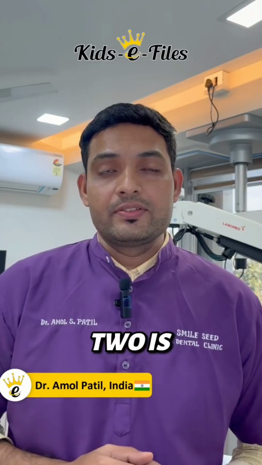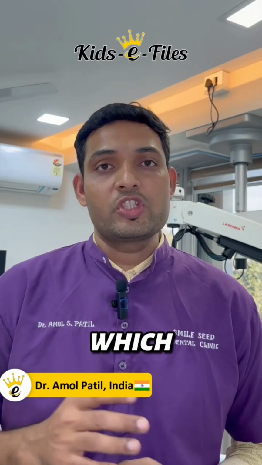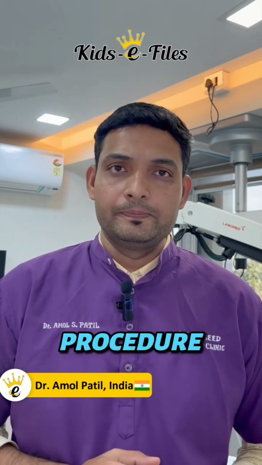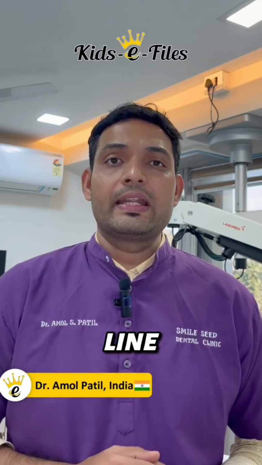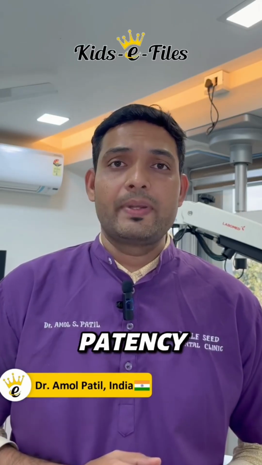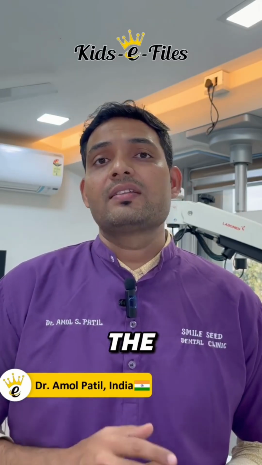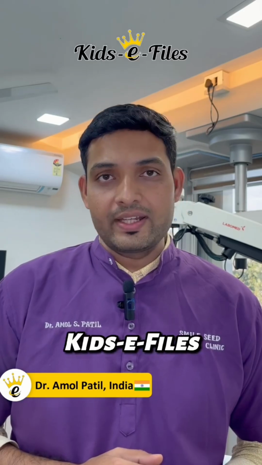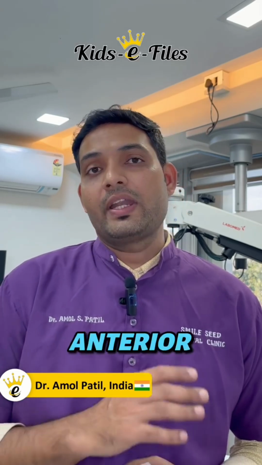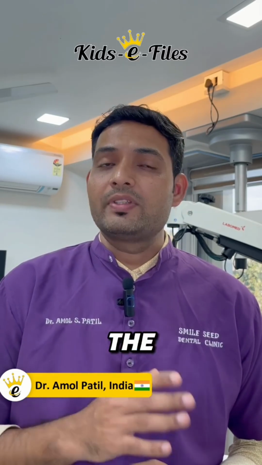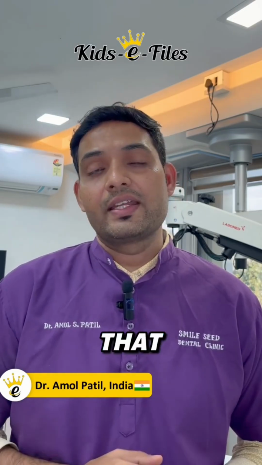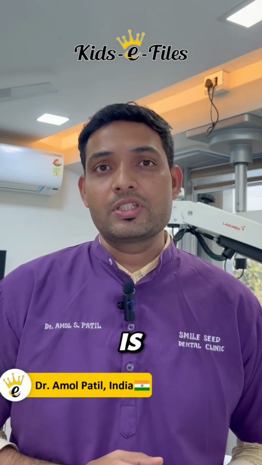Question number 2 is, which file is to be used in which canal and what is the procedure? So after achieving straight line access, vertical line determination and patency filing, we can start the shaping of the canals with Kidsy Rotary Files. For anterior teeth, shaping of the canals can be carried out with a single file that is size 44% file, which is color coded as black.